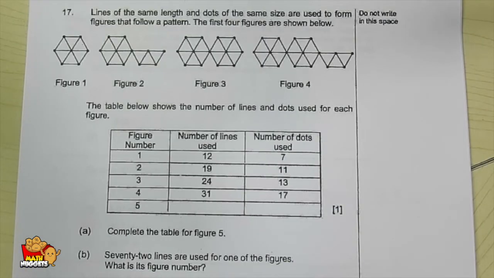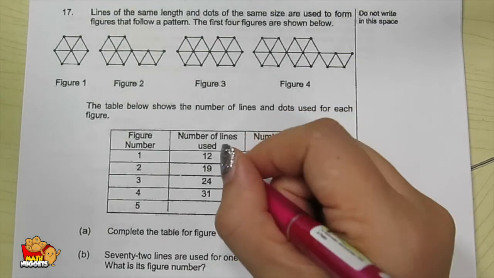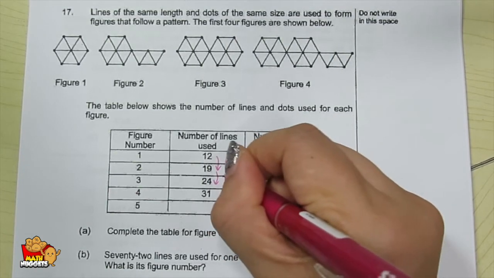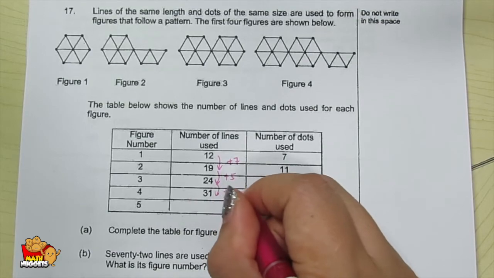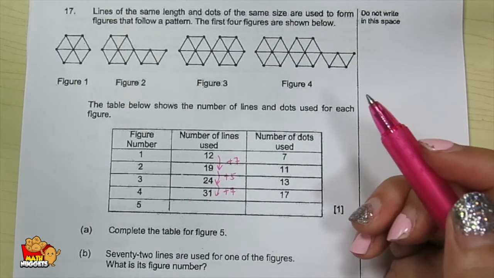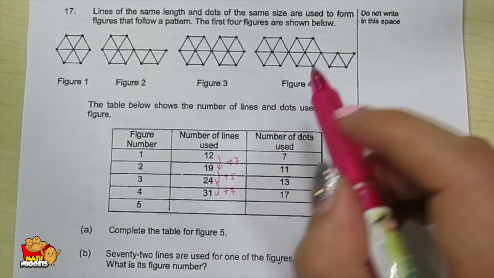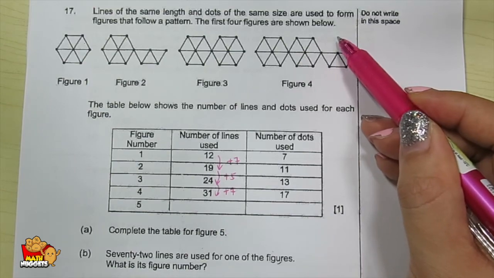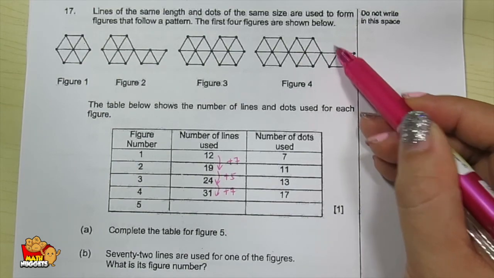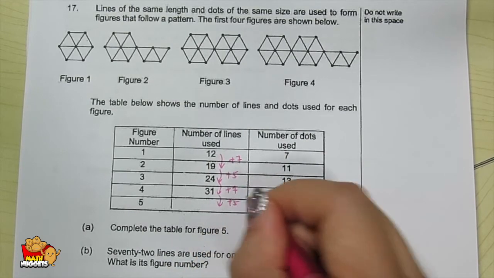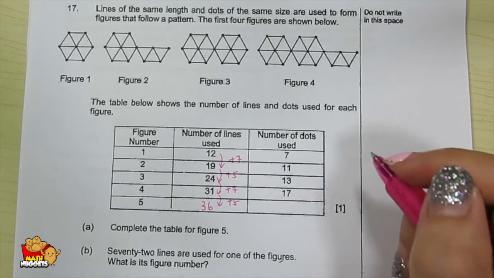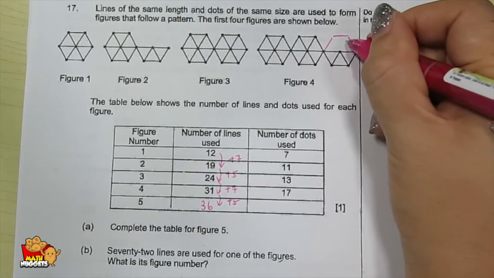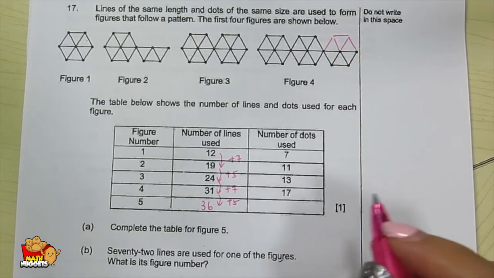Question 17, patterns. Let's try to find out what's the change. Number of lines, 12 becomes 19. This is plus 7, plus 5. Over here will be a plus 7. And you can see from figure 4, in order to go to figure 5, we will have to add 1, 2, 3, 4, 5. It will be a plus 5 again. So this is 36. I need to do this 1, 2, 3, 4, 5 to go to figure 5.